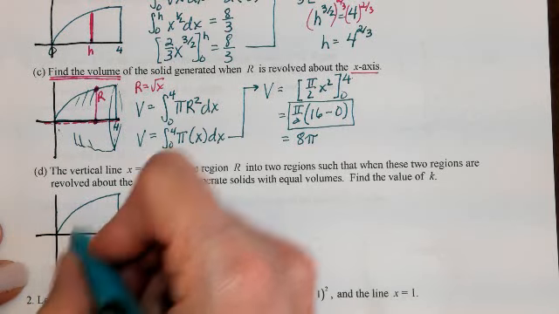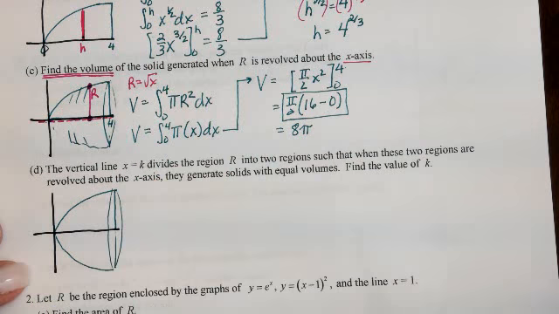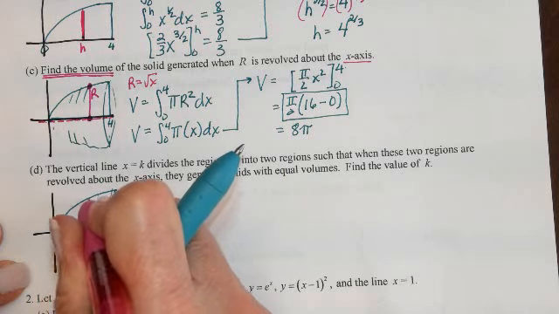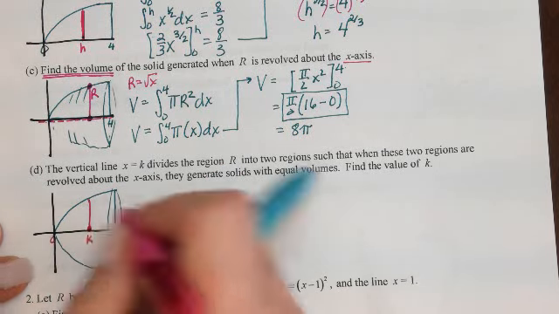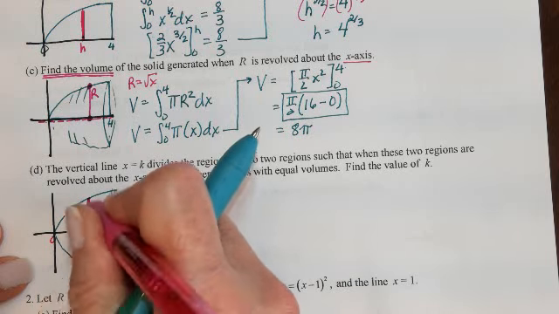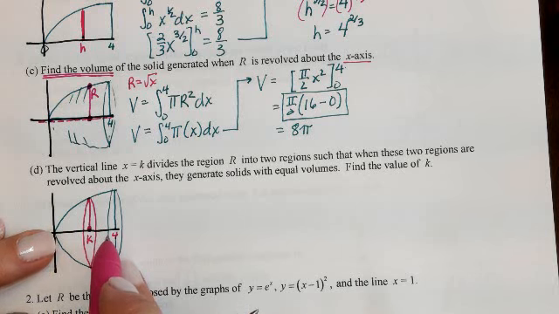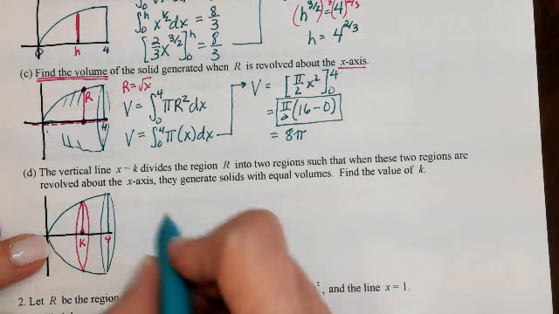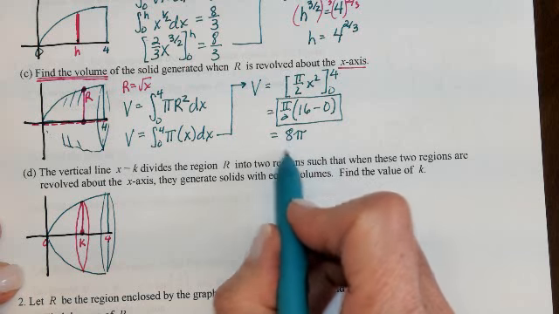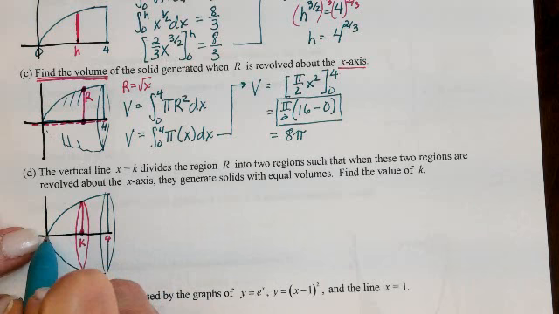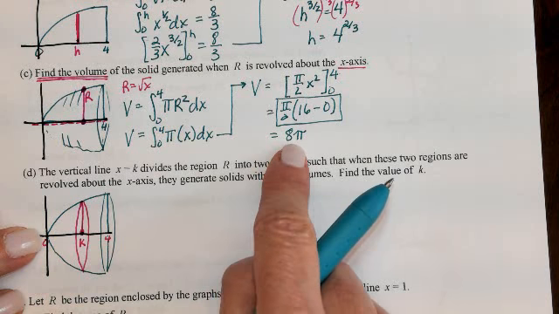of R. So I'm going to take this solid that we just found the volume of, and they're saying that there's some value of x equals k, and it'll be between 0 and 4, such that when we revolve that around, it splits this volume into two volumes of equal magnitude. Okay? So two equal volumes.